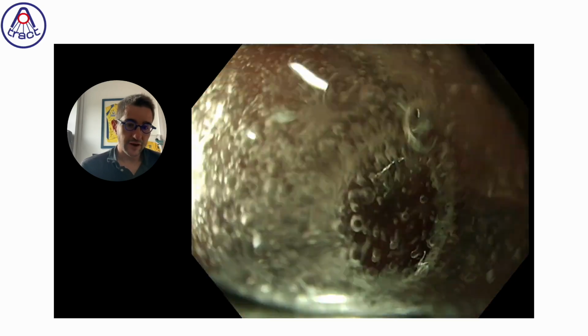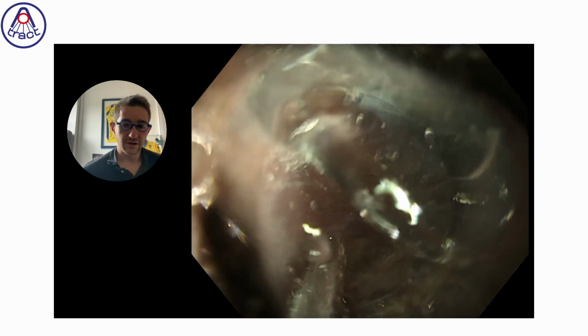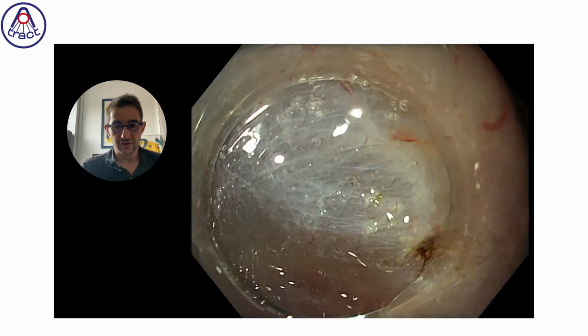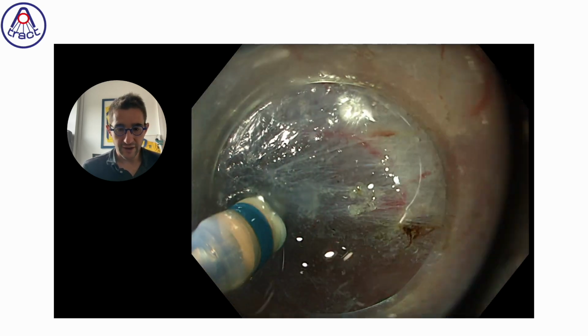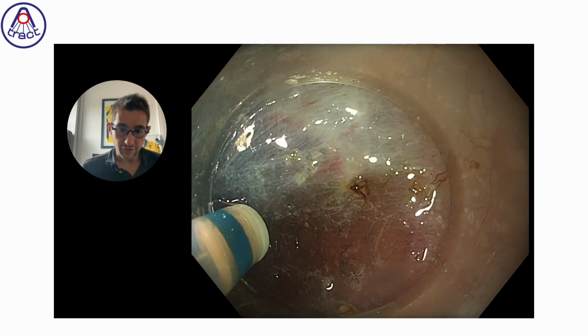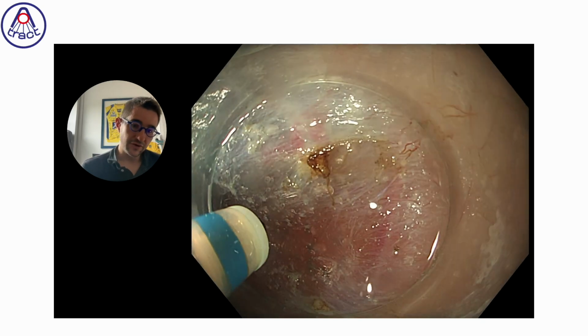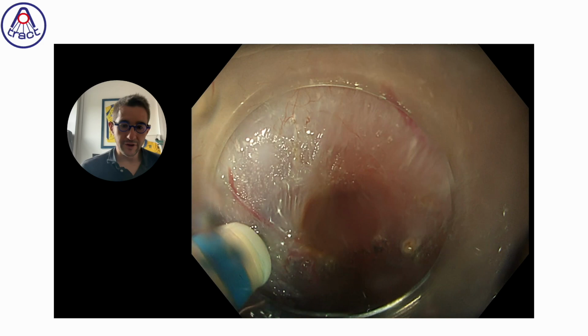It seems that we are going under. Once again, underwater helps to enter into the channel. We will try, because we are close to the muscle, to stay very close to the muscle layer, to be deep enough.